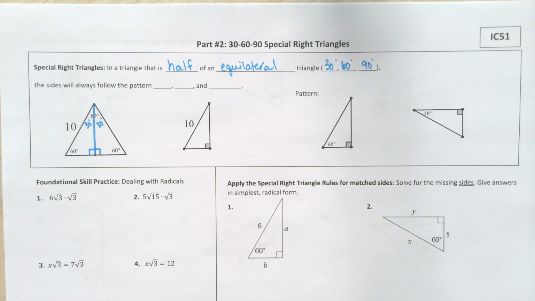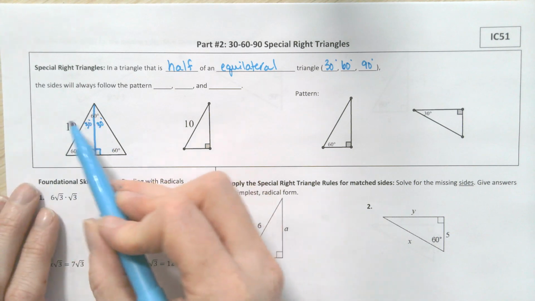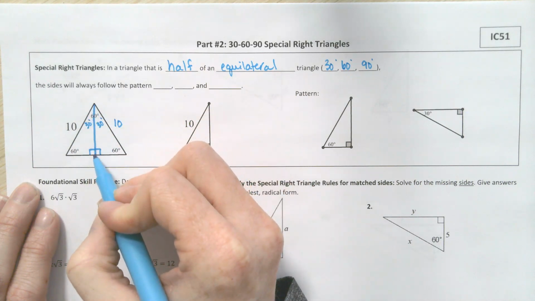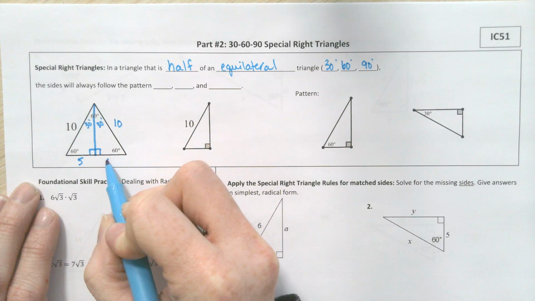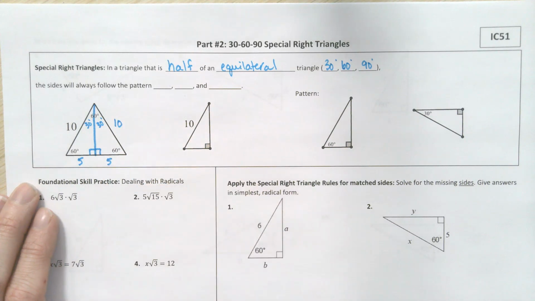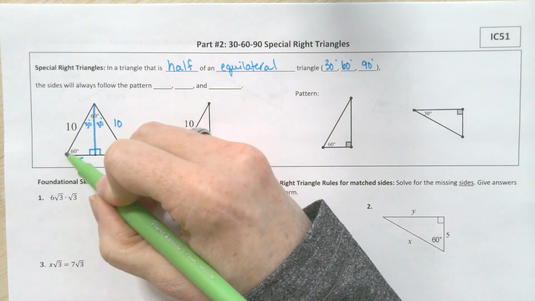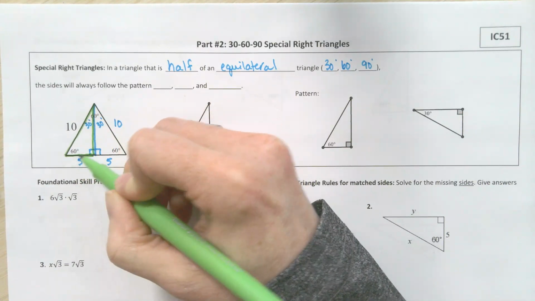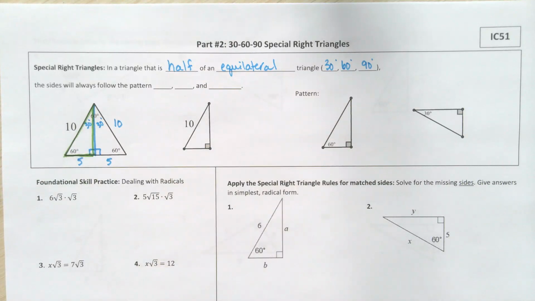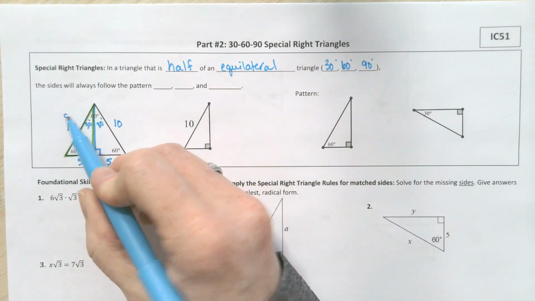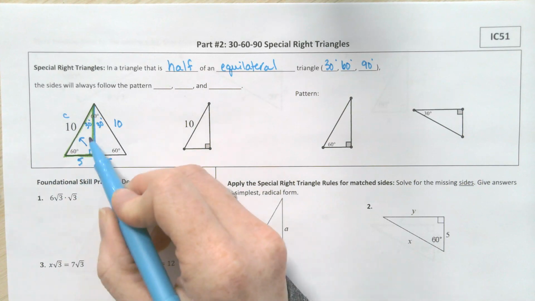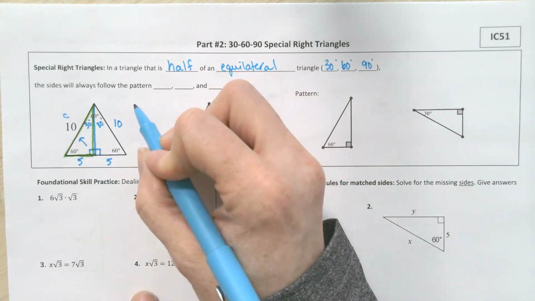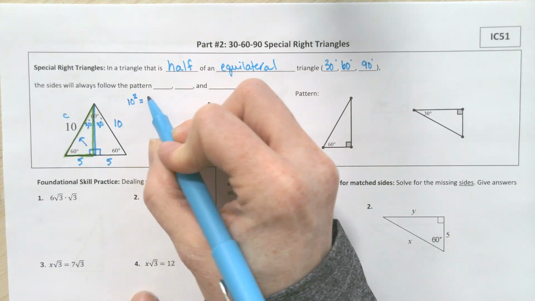Also, if we think through what we know about equilateral triangles, all of these sides would have been 10 to begin with, which means when we divide this triangle in half, that 10 also is divided in half. So what we can do to figure out some relationships in these 30, 60, 90 triangles is we can use our Pythagorean theorem from a previous standard. We can take the 10 as the C, the 5, and then this missing side here that we don't know would be the A and the B, and we can run through a real quick Pythagorean theorem calculation.